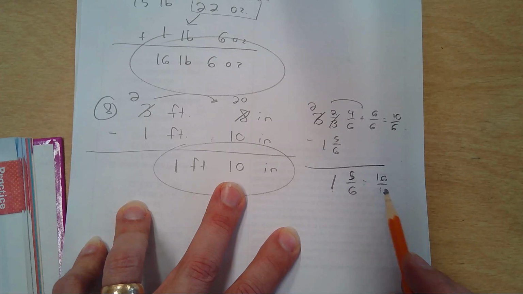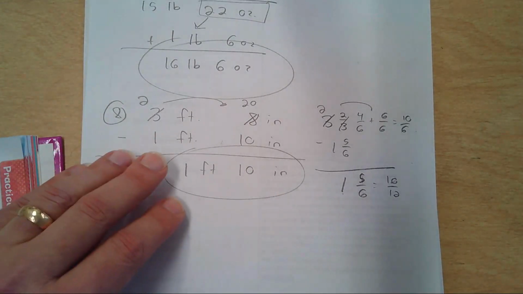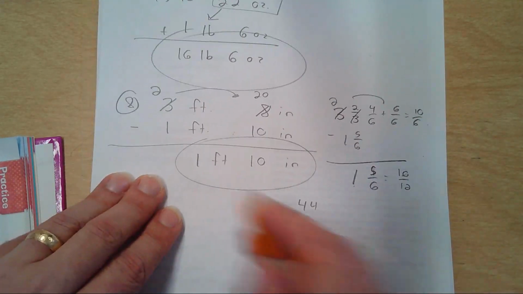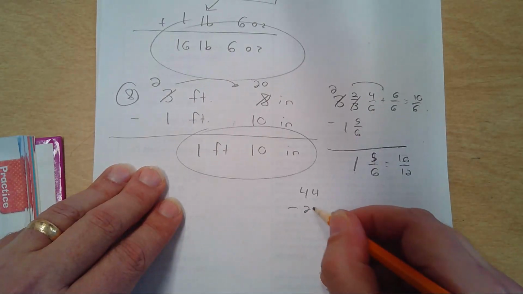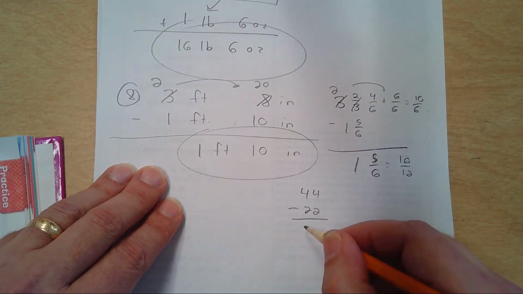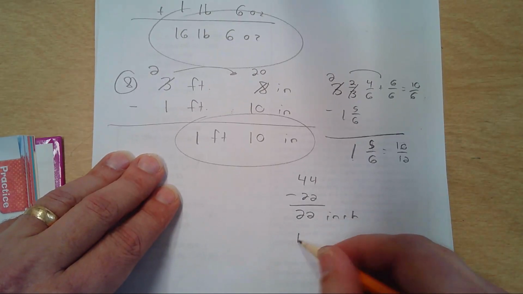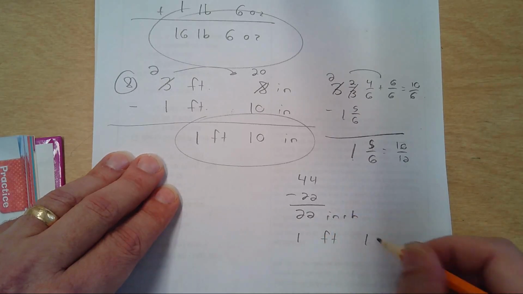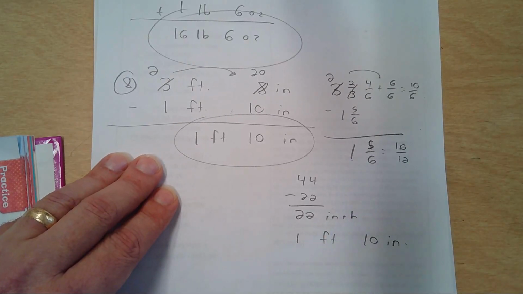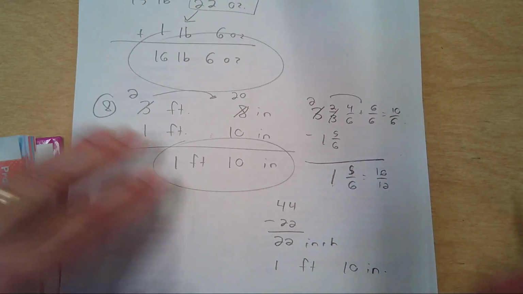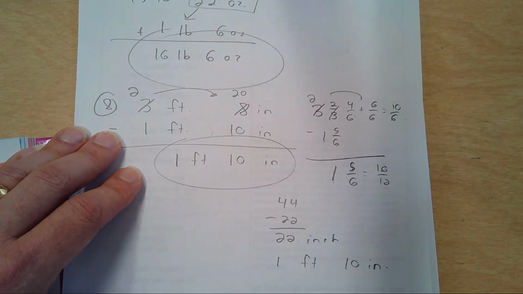Yes? Yeah. If I convert them all to inches, 36 plus 8, 44 inches. Subtract 1 foot, 10 inches. That's 22 inches. I get 22 inches. And 22 inches is 1 foot. There's my 12. What do I have left? 10 inches. So there it is as feet. Again, we will probably just stick with this approach here, I would assume.